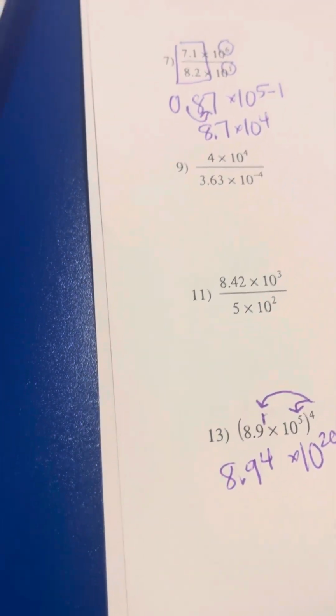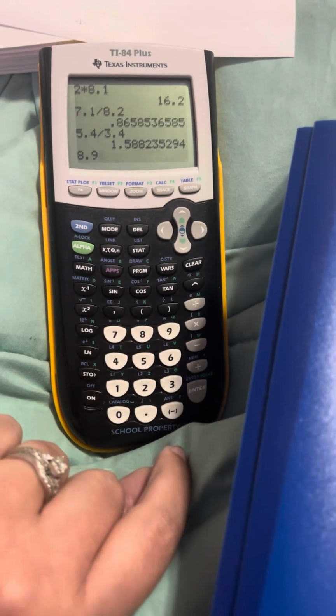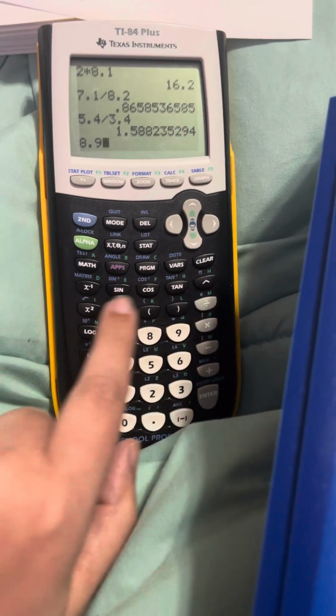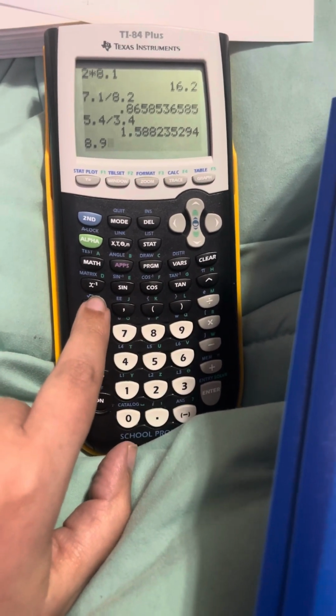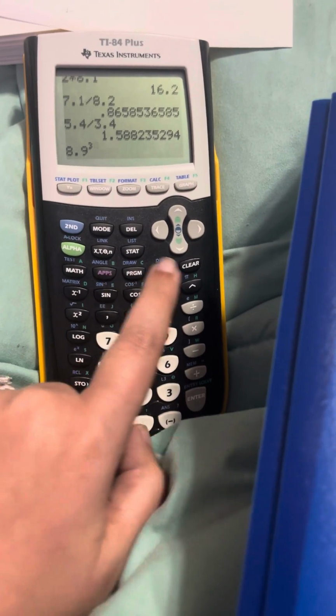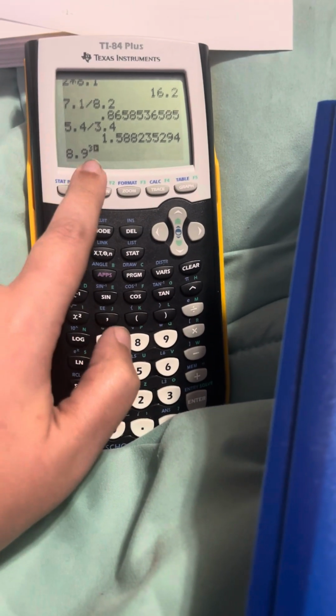We can put that in our calculator. Sorry, I just had a blonde moment. So 8.9. Your calculator is different from mine. My exponent button's over here. Yours should be right here. So to the 3rd power. Yours is going to give you the little up arrow on your screen. Mine just formatted it different.